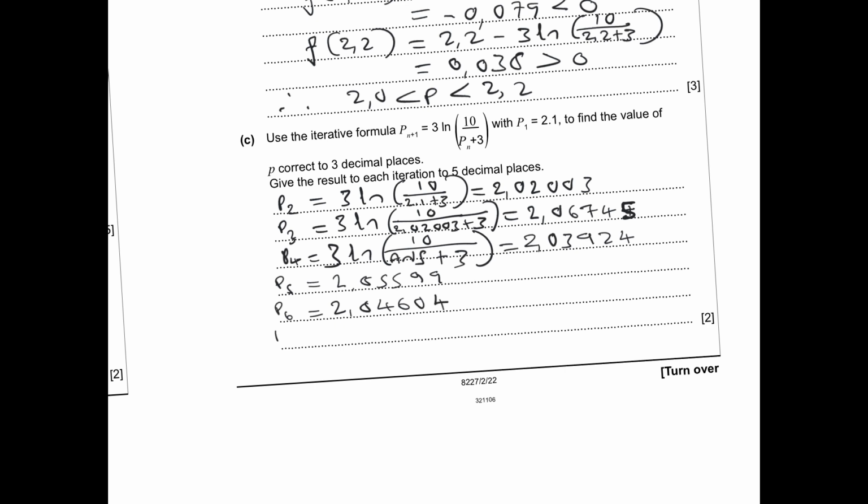P7 is going to be 2.0519. P8, press equals, 2.04843. P9 is 2.05052.